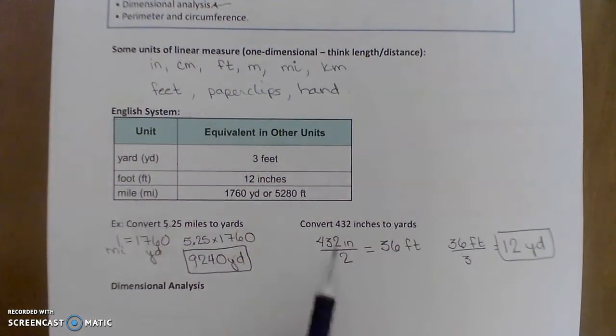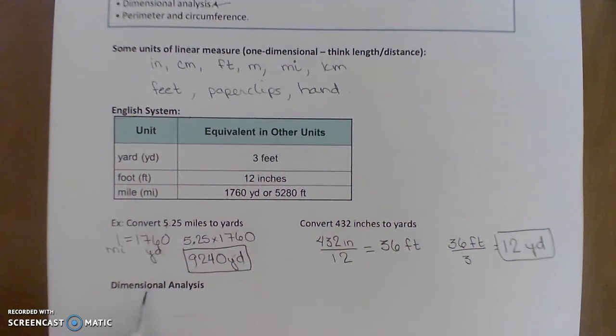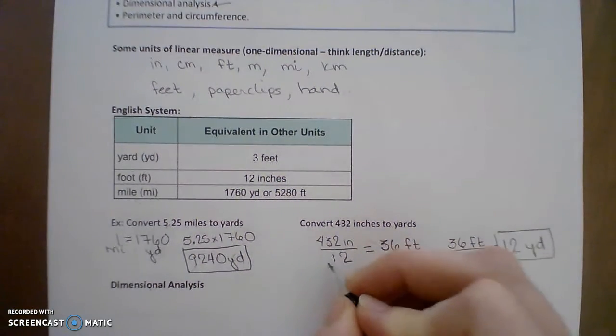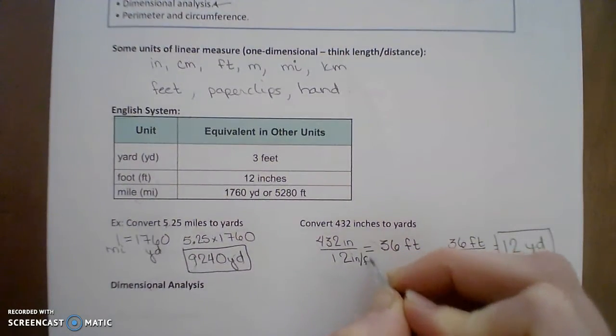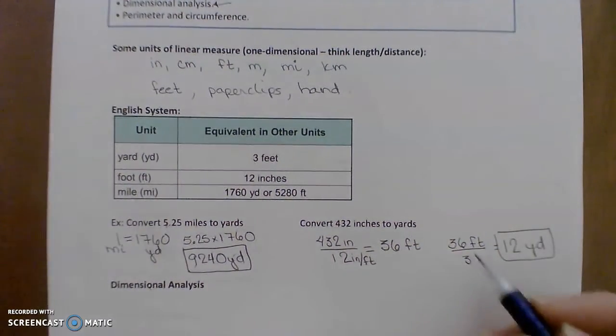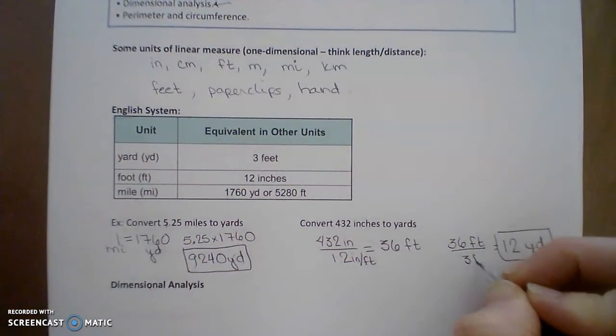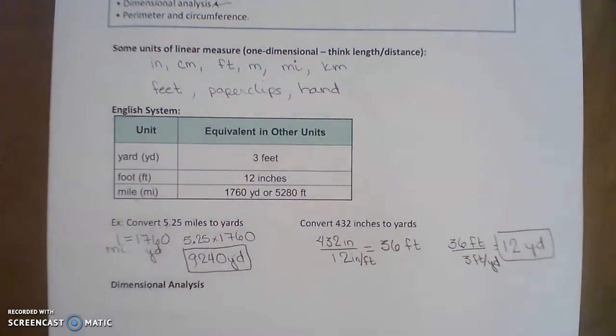So all of this, again, does it make sense? Should I be dividing or multiplying by that number 12? I think it makes most sense if you think about dimensional analysis, which we'll talk about in a second, but also just thinking about the reasonableness of your answer. Does it make sense that 432 inches is 36 feet? Again, this is 432 inches. Divide that by 12 inches per foot gives me 36 feet. And here, 36 feet, divide that by 3 feet per yard gives me those 12 yards.